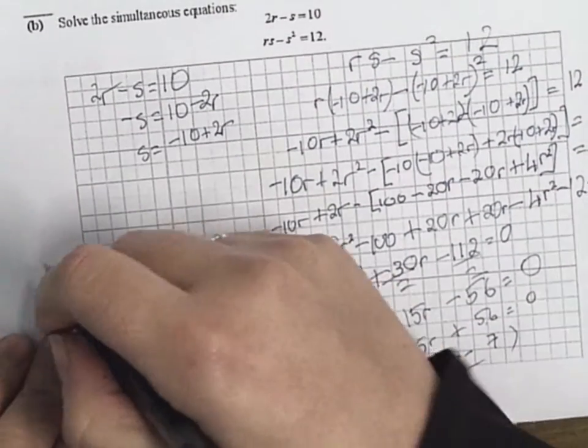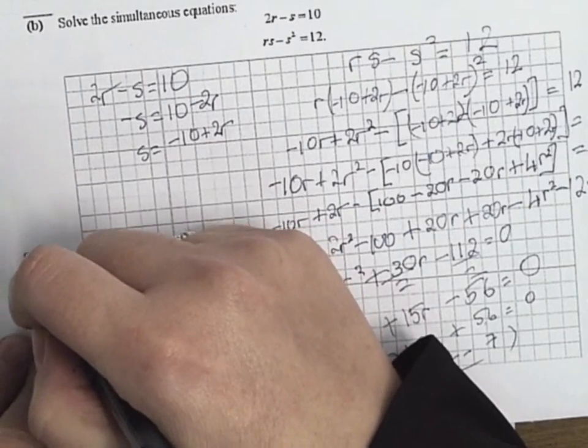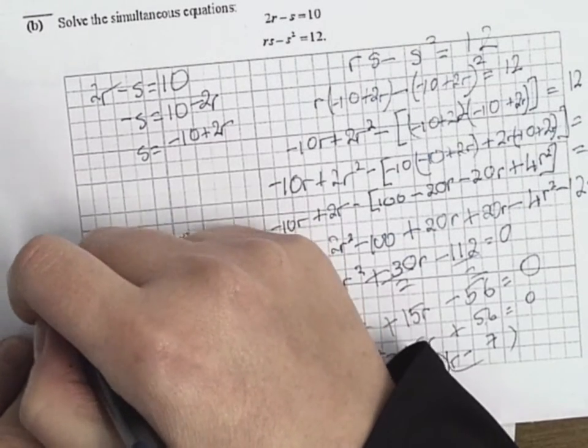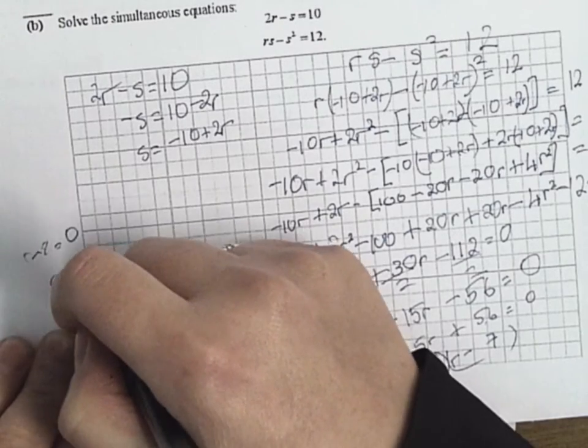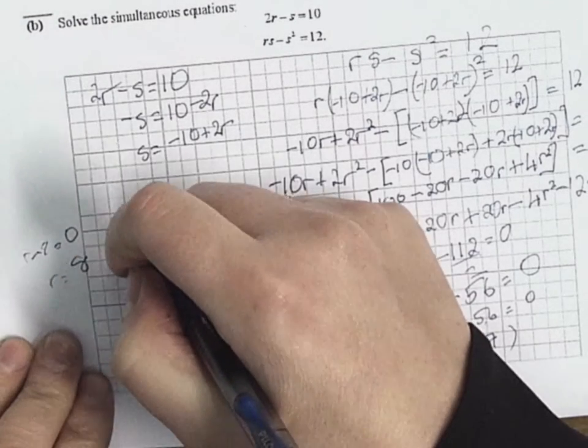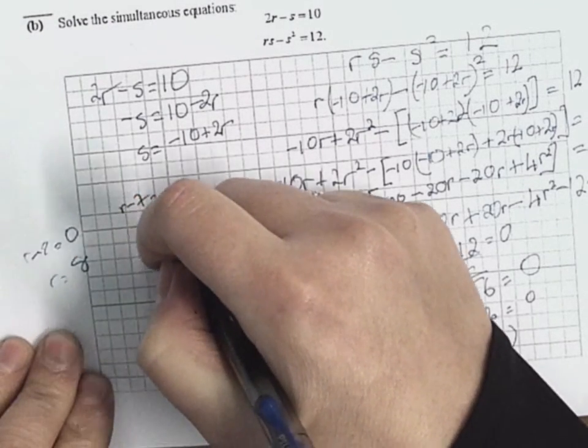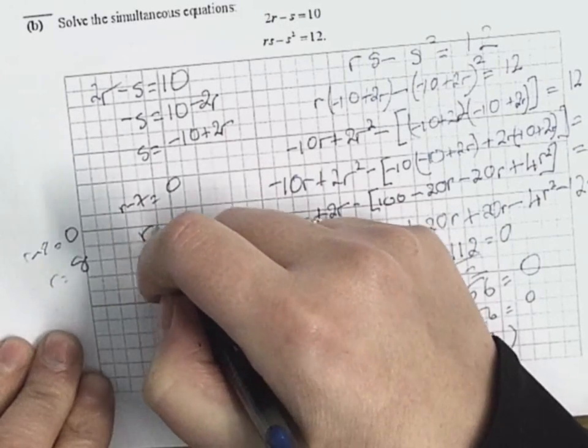I'm going to come over here if that's alright. So r minus 8 equals 0. So that means r is equal to 8. And the other bracket was r minus 7 equals 0. And that means r is equal to 7.